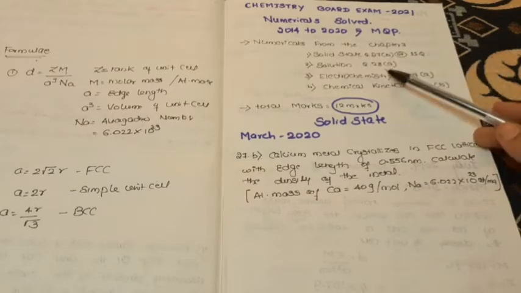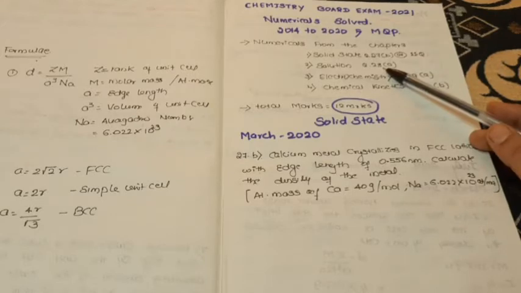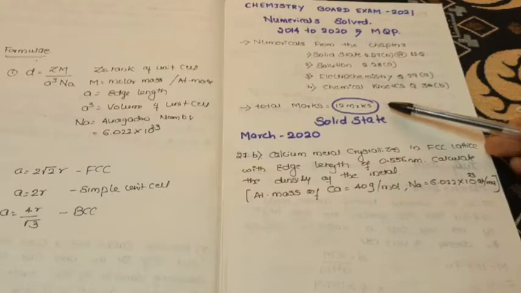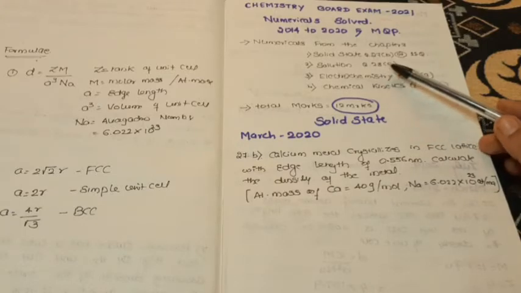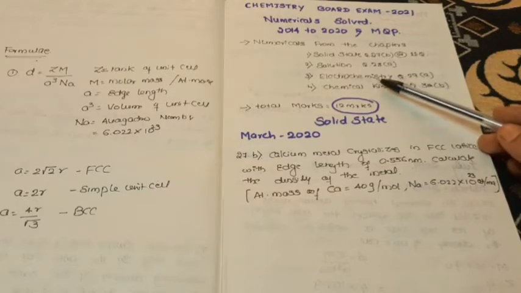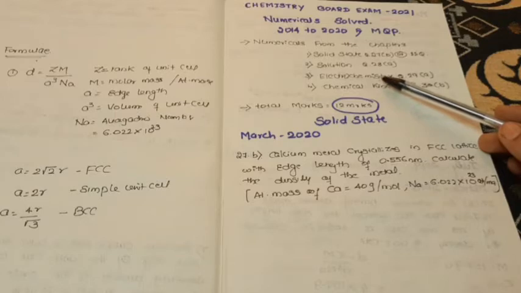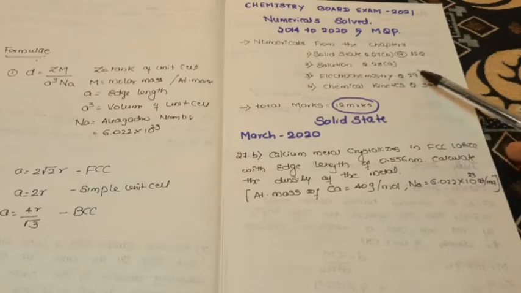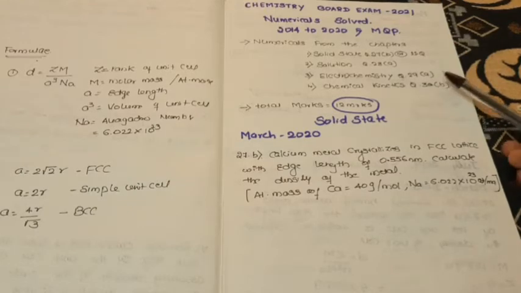The second chapter is from the solution. There is a compulsory numerical from the solution chapter for 3 marks, question number 28a, and it will be based on a colligative property. Now the third will be from electrochemistry, based on the Nernst equation and standard Gibbs free energy. You will definitely get a numerical from this part, question number 29a, also for 3 marks.